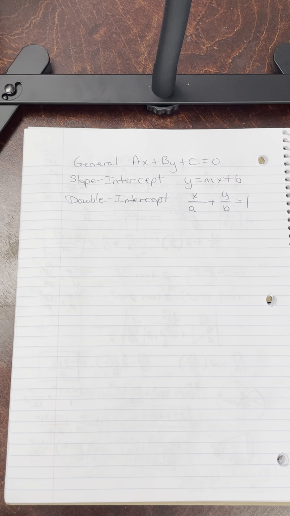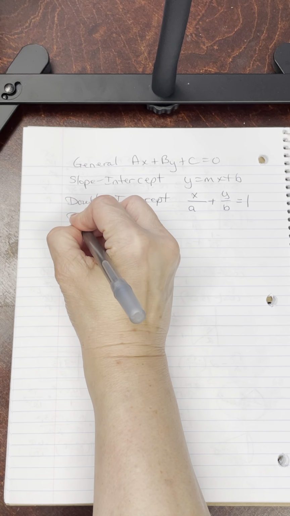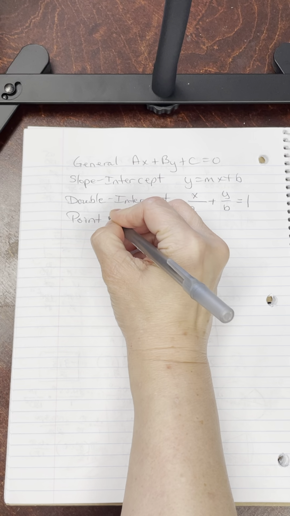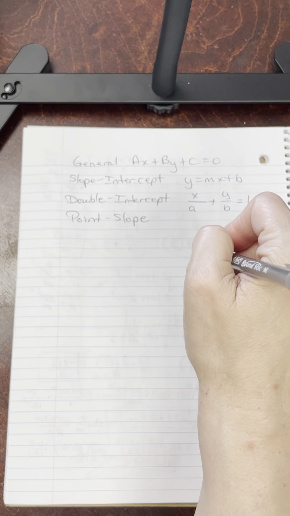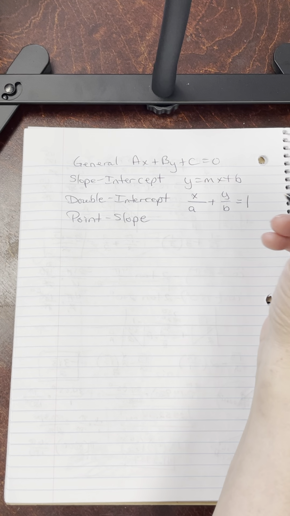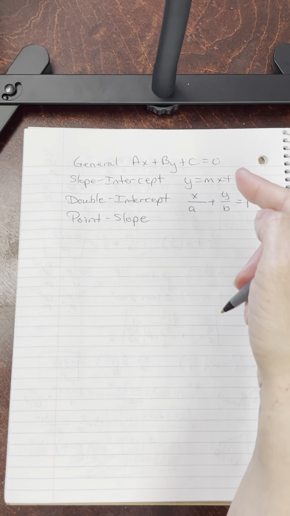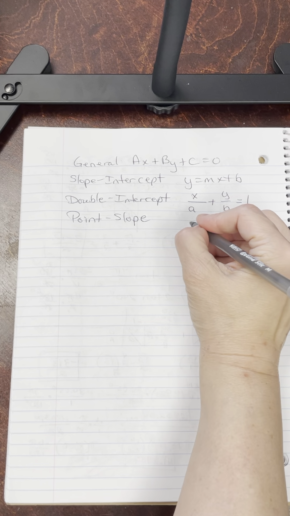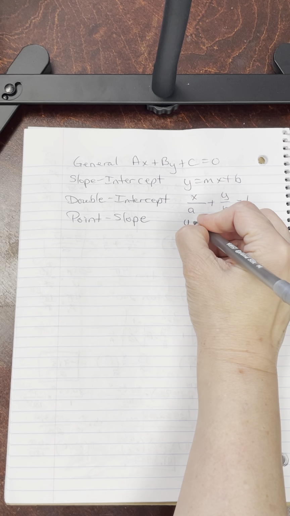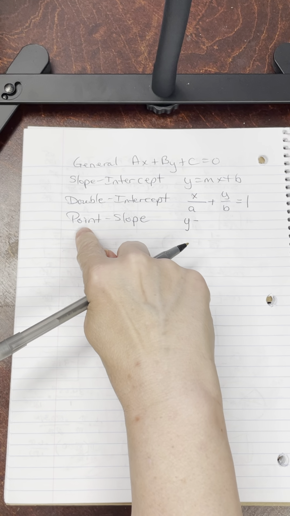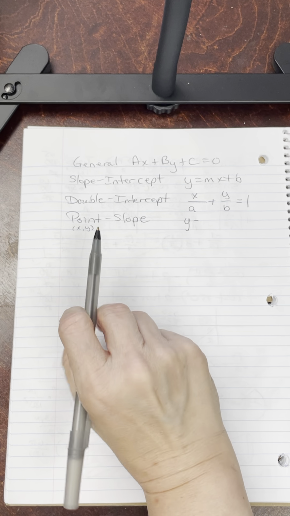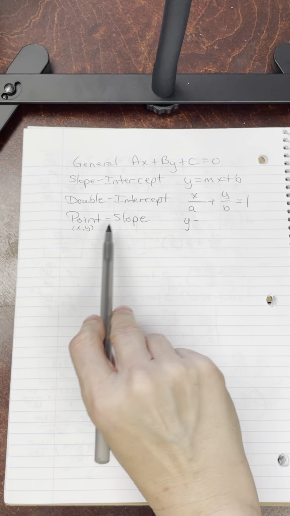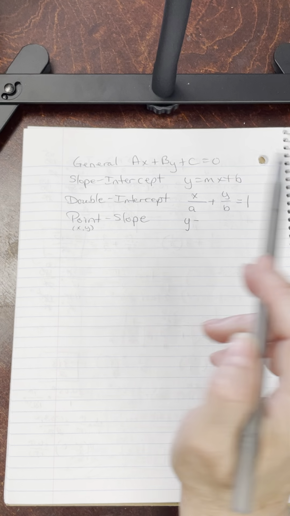Now, the next one is point slope form. So the point implies that I am filling in a point, and the slope means I'm going to have an m in my formula. So with my y, I will subtract whatever the point value was. So I've got obviously an x and a y. Because I'm dealing with the point, I'm going to be subtracting whatever this number was.